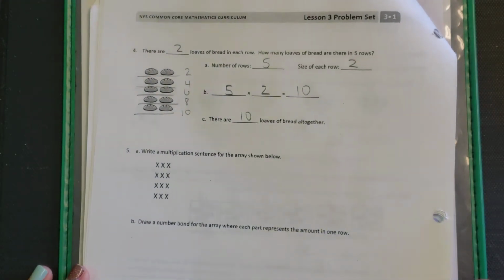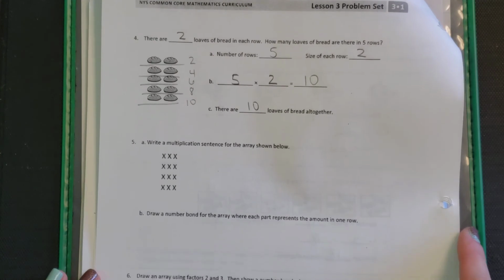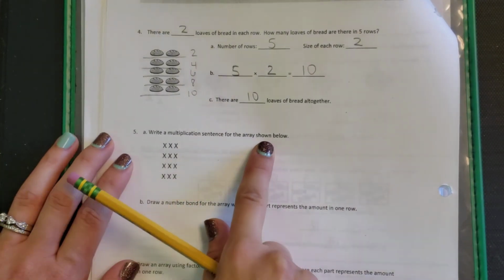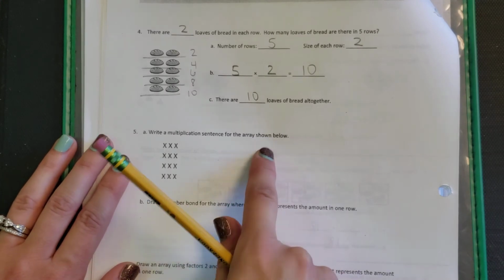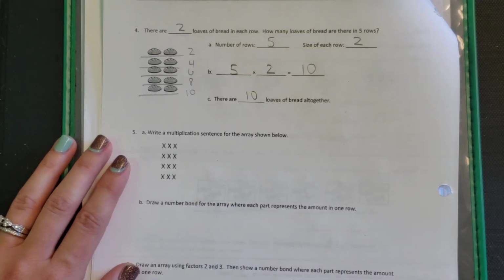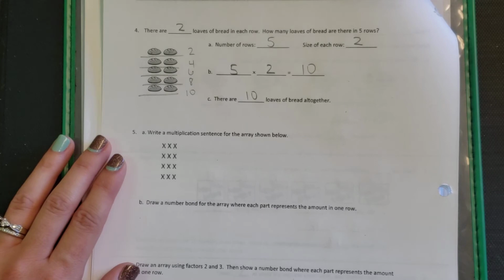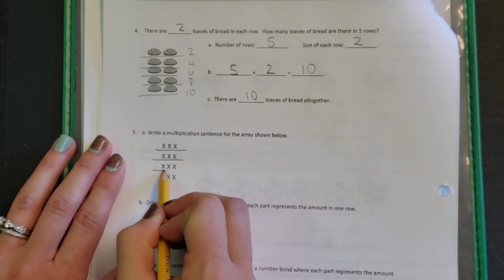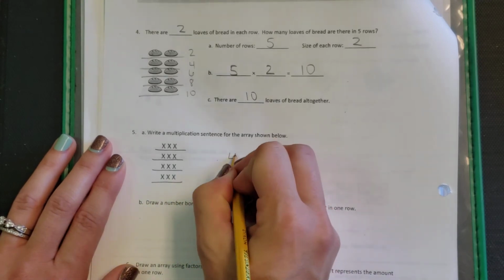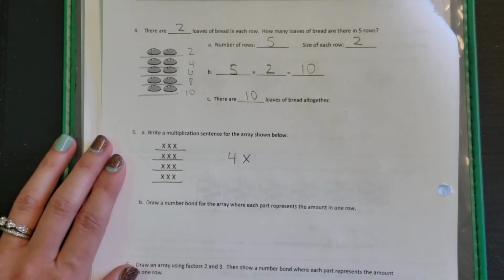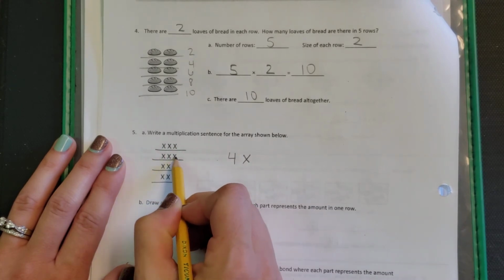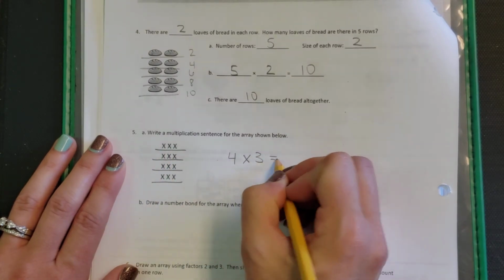All right, on to the last couple. We have different directions for 5 and 6. So A says, write a multiplication sentence for the array shown below. Okay, so when we're working with arrays, we're always going to start with the number of groups or the number of rows. So I have 1, 2, 3, 4 groups of, or rows of, means multiply, and then I have 3 objects in each row. But that's not enough.